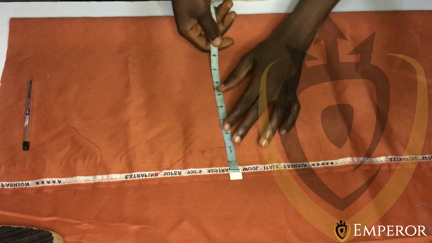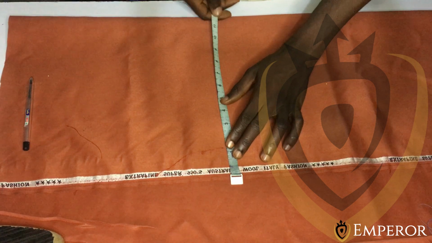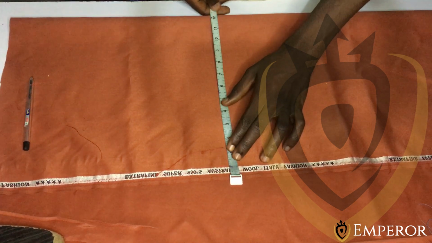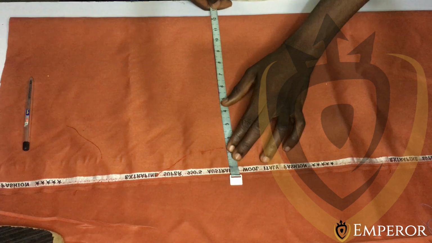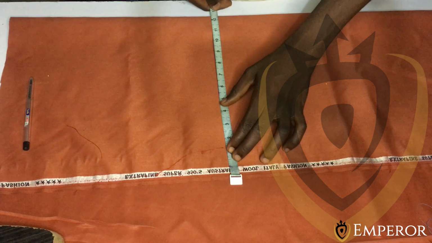Okay, one thing you should know about this kaftan cutting is that there are a lot of methods in achieving the final result of a kaftan. So you might come across another method that is entirely different from this one, but at the end of everything, you're going to come to one particular kaftan.